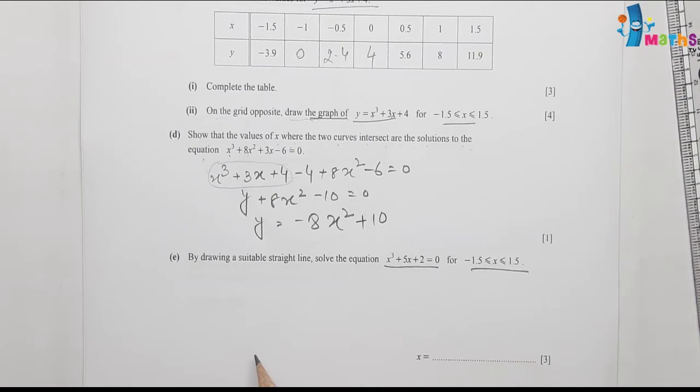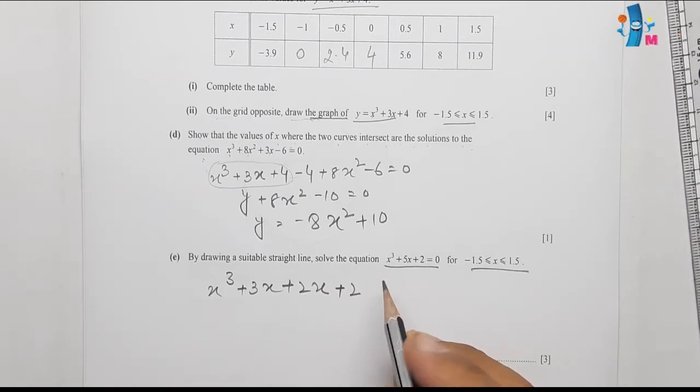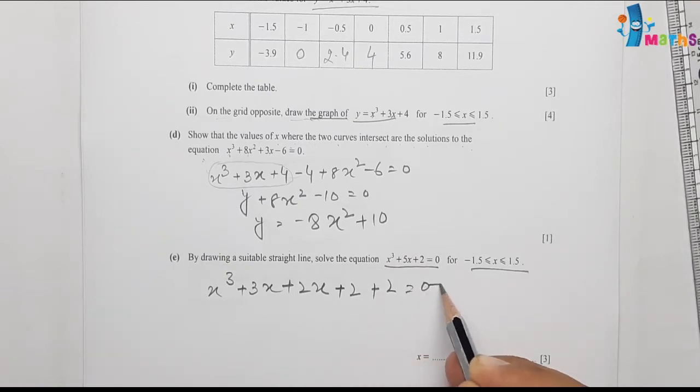The straight line we can draw is like x cube plus 5x. Instead of 5x we can write 3x plus 2x, 3x plus 2x plus 2, and plus 2 is equal to 0 plus 2.